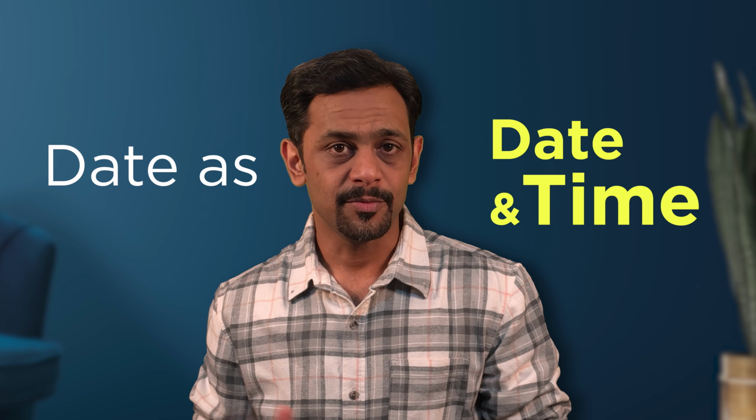One of the things a lot of people get confused with is how dates are handled in Bubble, because in Bubble a date is not just the date value but also the time value. Bubble always considers a date as date and time. Even though in the date and time picker you select only the date, when it is getting saved in the database, it will be saved with date and time together.